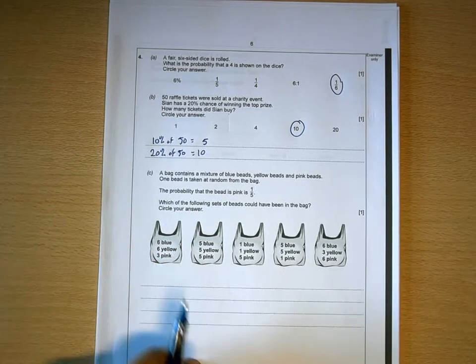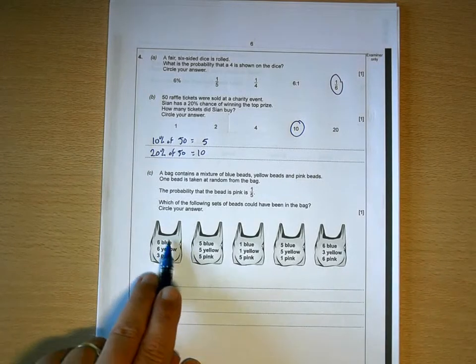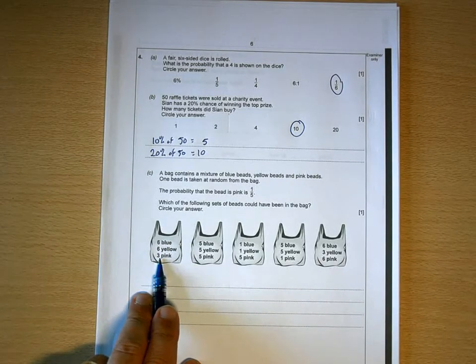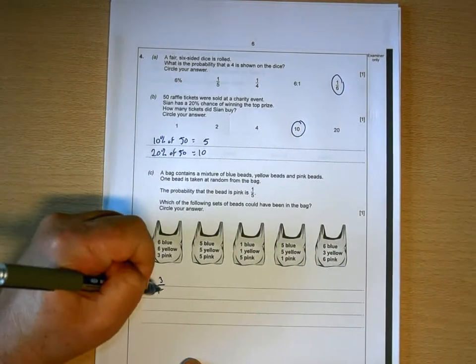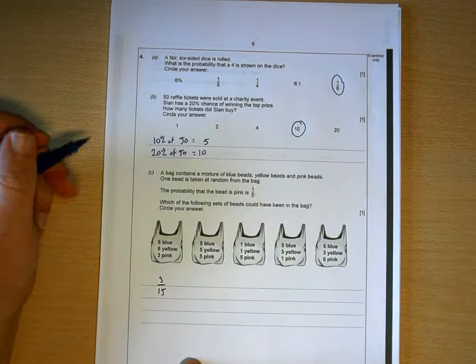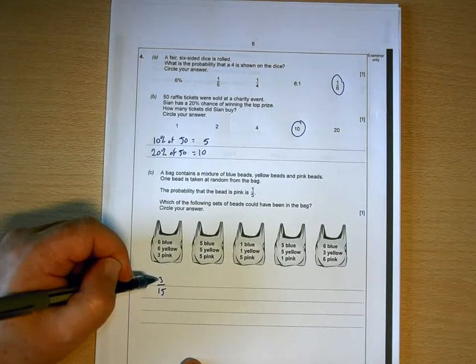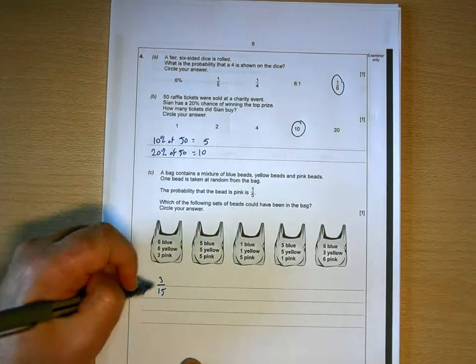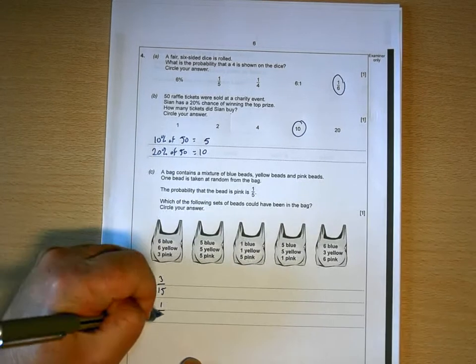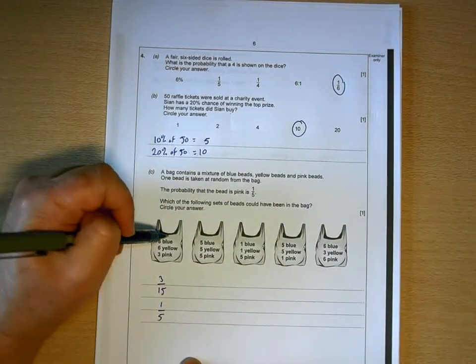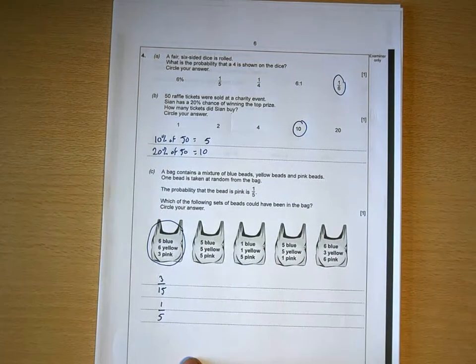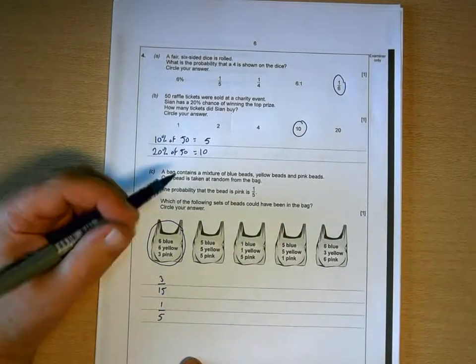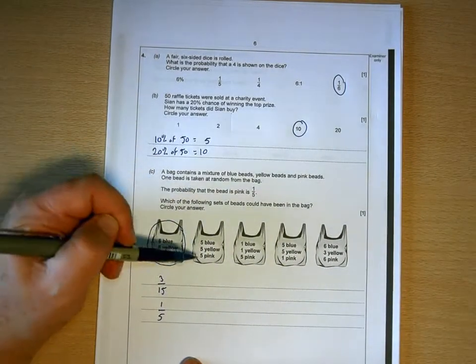So with this first bag, we've got 15 beads, 3 of them are pink. So that one is 3/15. Well, 3/15, you can divide both of those by 3. 3 goes into 3 once and into 15 5 times. So that one is correct. But there may be more. So let's keep working through.